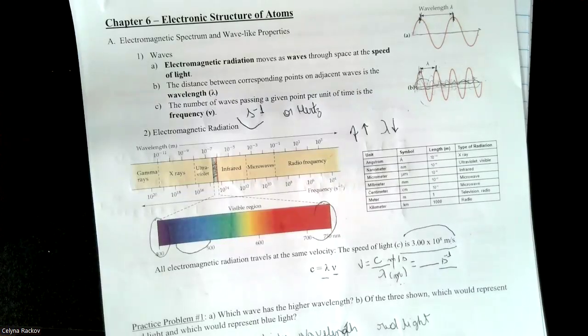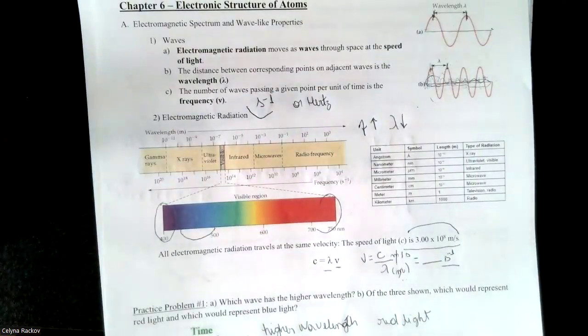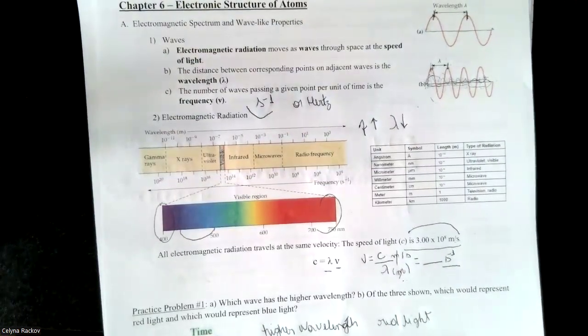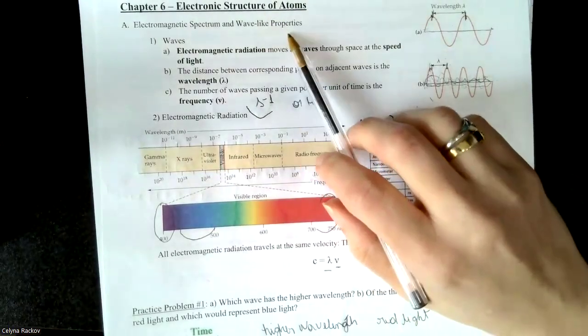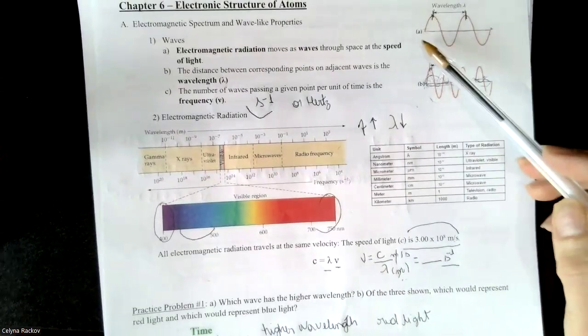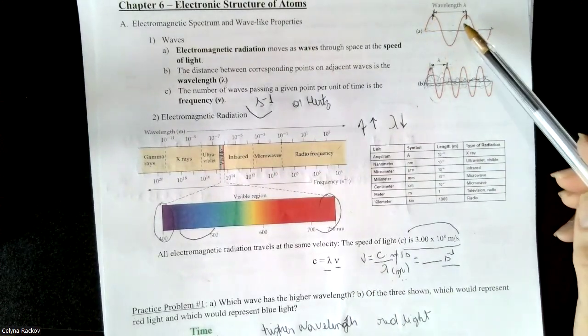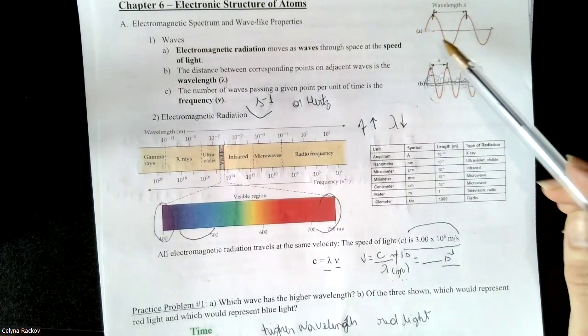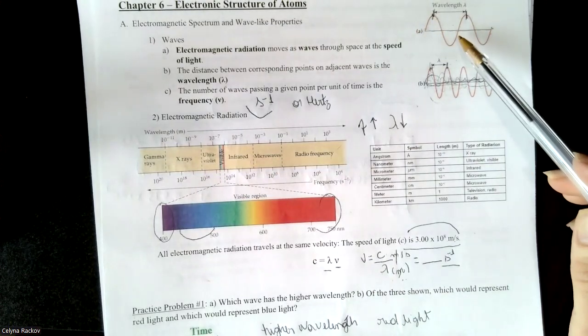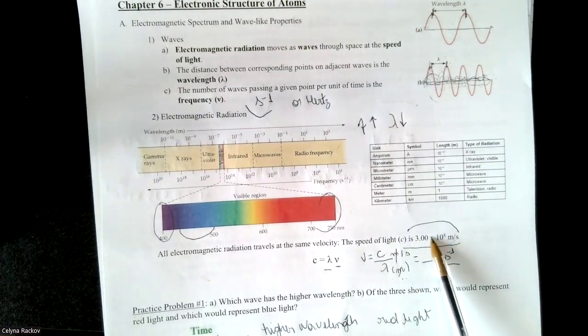All right, chapter 6, electronic structure of atoms. Okay, electromagnetic spectrum and wave-like properties. Electromagnetic radiation moves as waves through space at the speed of light. The speed of light is 3.00 times 10^8 meters per second.